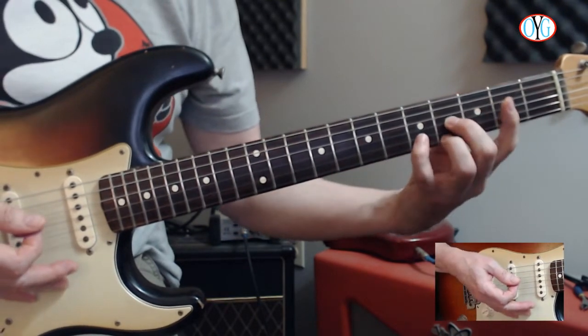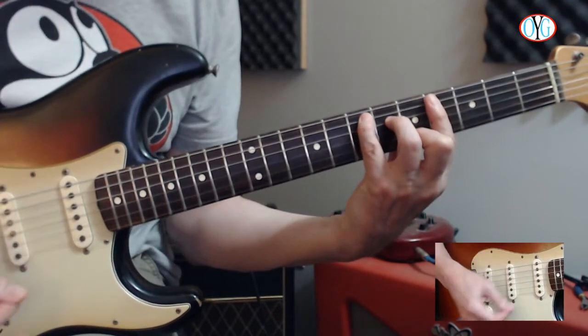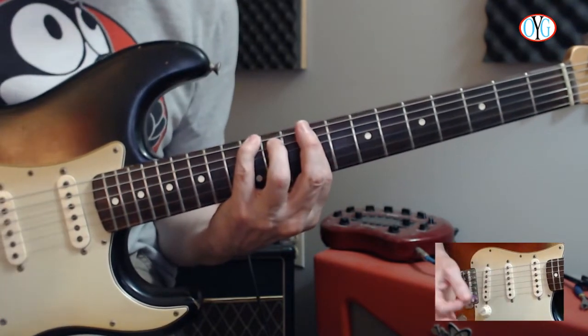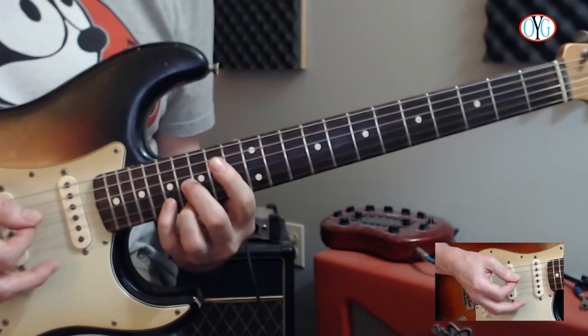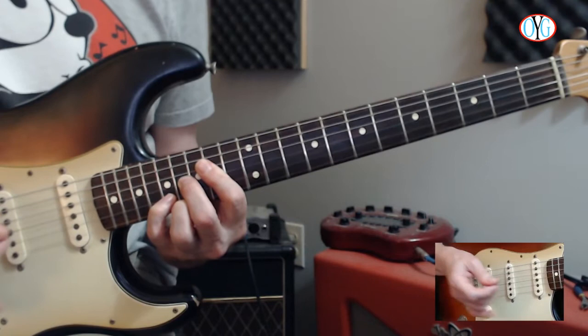What comes after E? C-A-G-E-D. So we play the D form. Then we play the C form, the A form, the G form, and then back to the octave of the E form. And then if we want to keep going, the D form. And I'm not even going to try the C form above that.